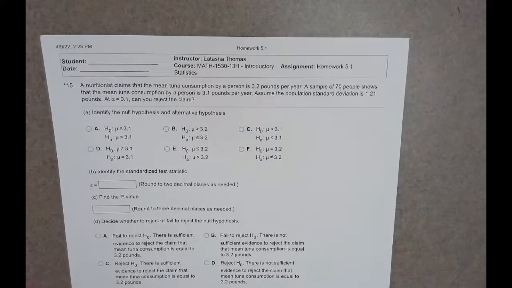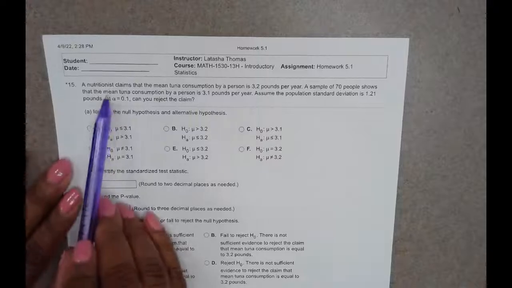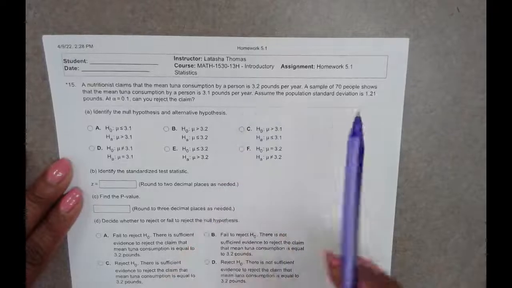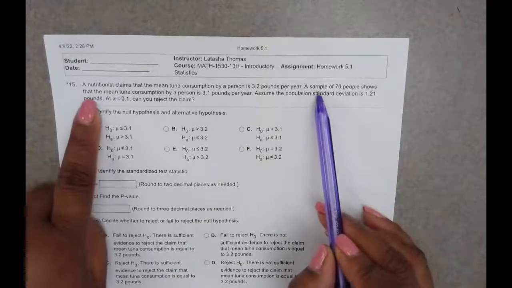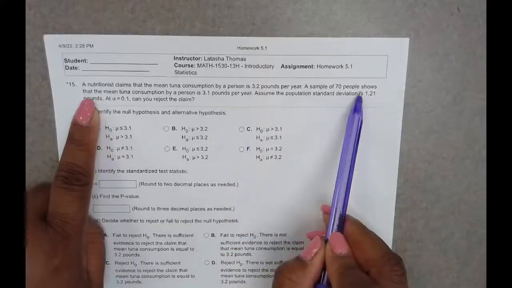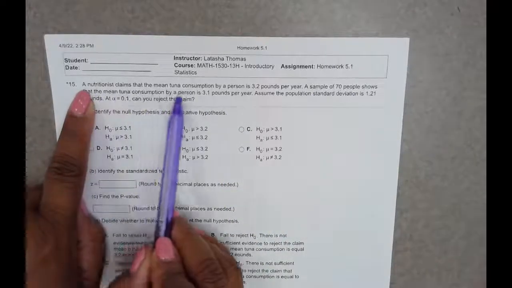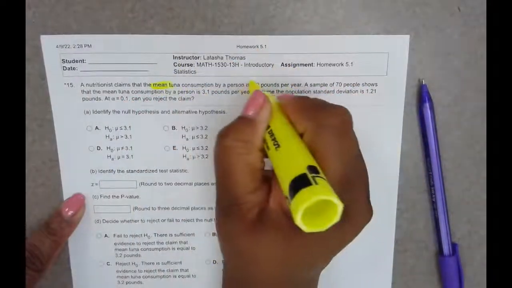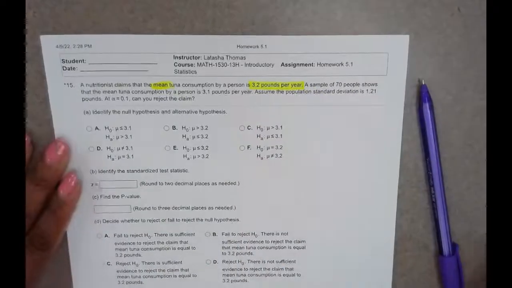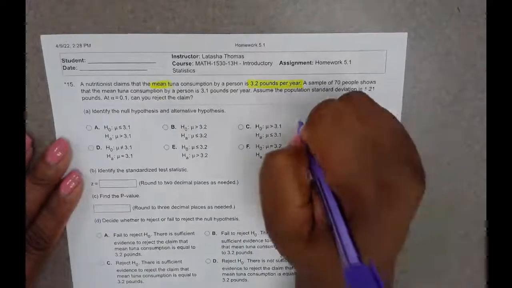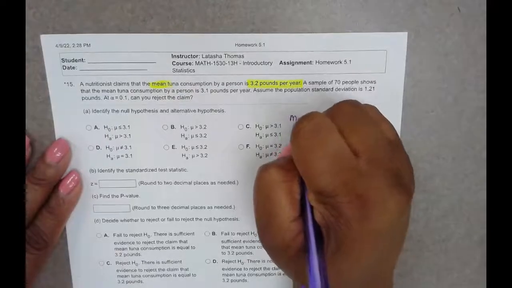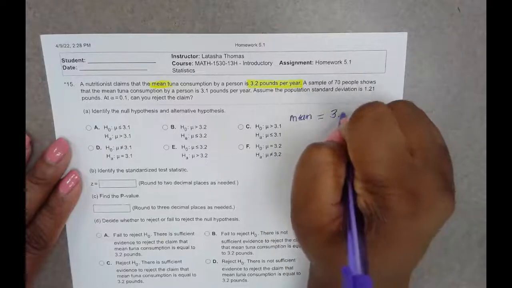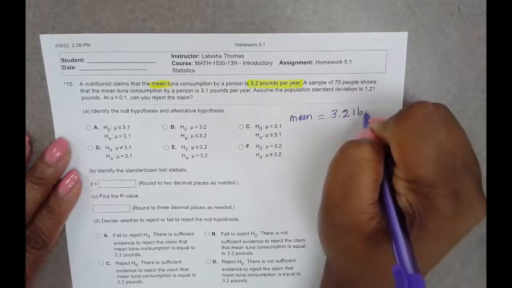What do we know? The nutritionist claims that the mean consumption is 3.2 pounds. Notice the difference here. This is 3.1 pounds for the sample. But for the population, the nutritionist claims that the mean consumption is 3.2 pounds a year. That's the claim, that the mean equals 3.2 pounds per year.